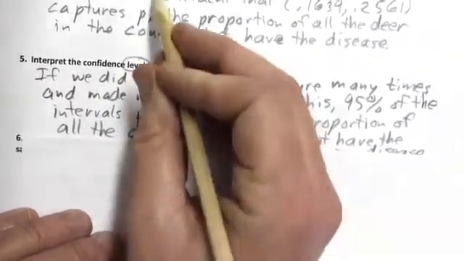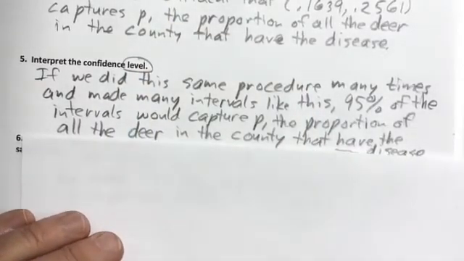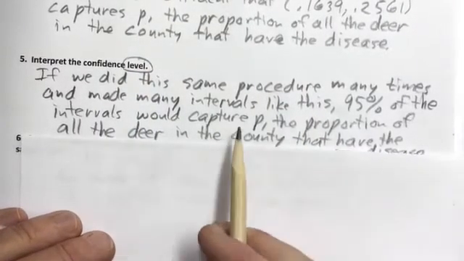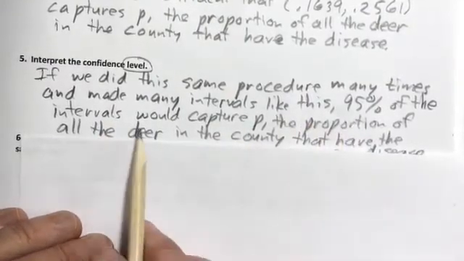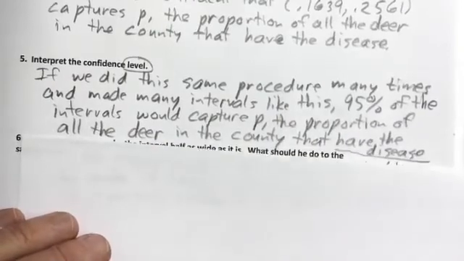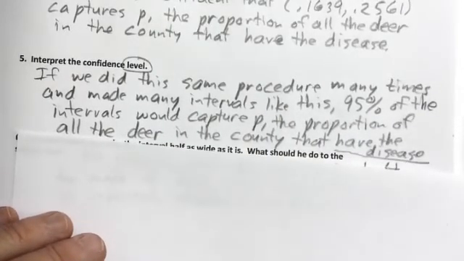And interpreting the confidence level is different from interpreting the interval. Don't get those two things mixed up. So if we were to do this same procedure many times and made many intervals like this, 95% of the intervals would capture P, the proportion of all the deer in the county that have the disease.